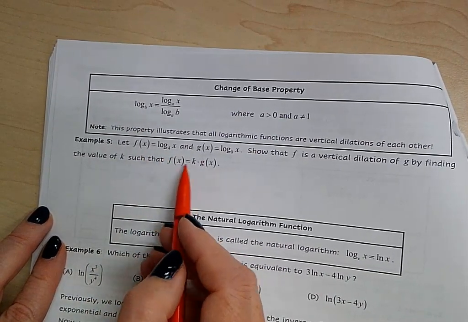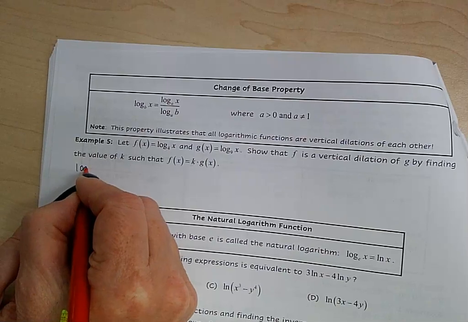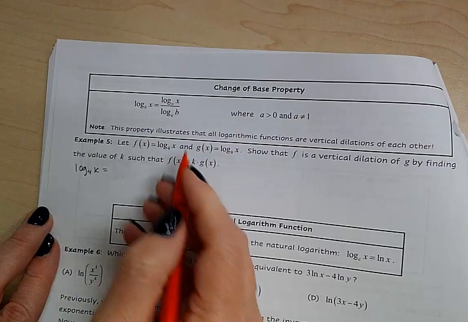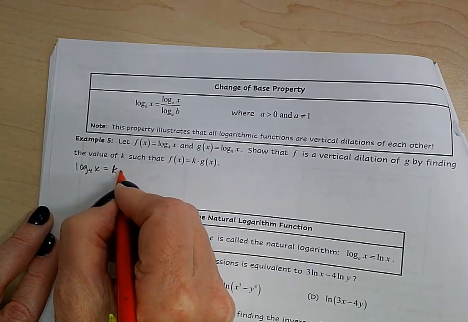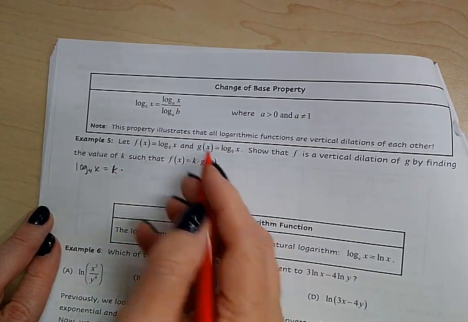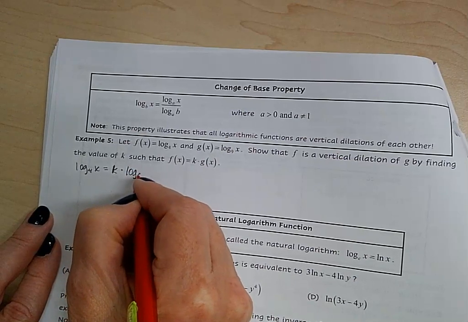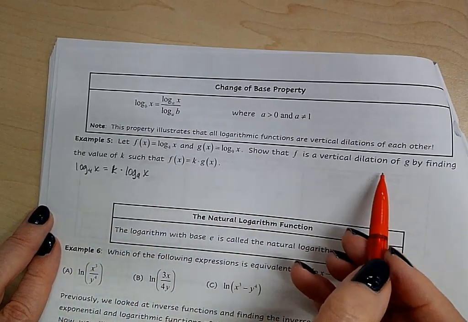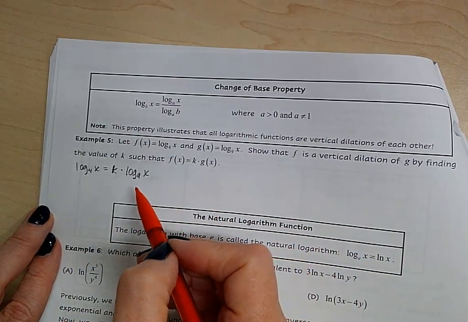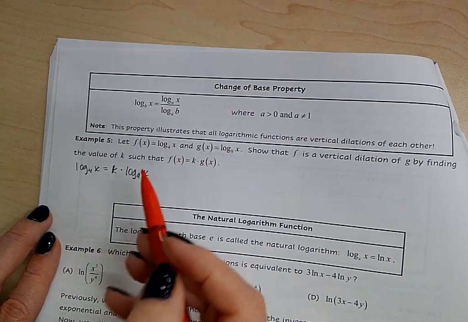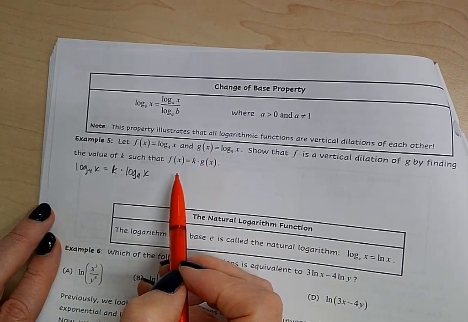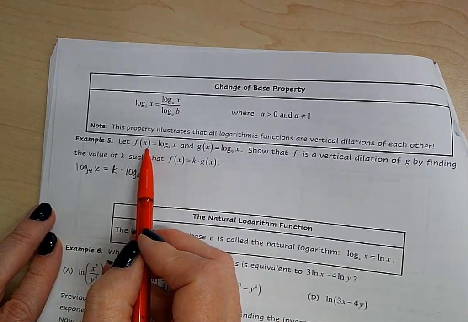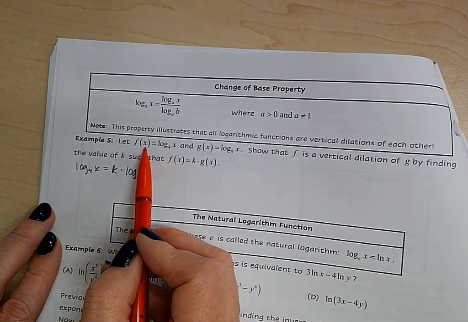We know f of x is log base 4 of x, equals k times g of x, which is log base 9 of x. So they want us to show that f is a vertical dilation of g, so we're going to have to deal with that a little bit. Since g is in base 9, it would be helpful if I got f of x into base 9.